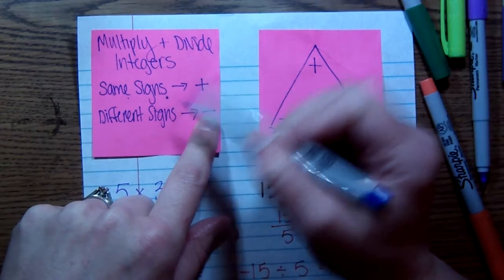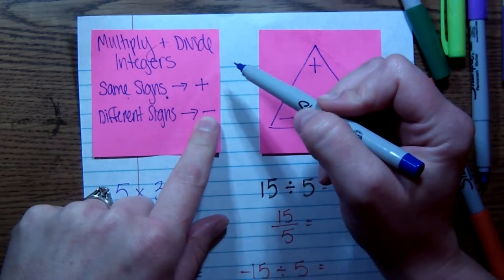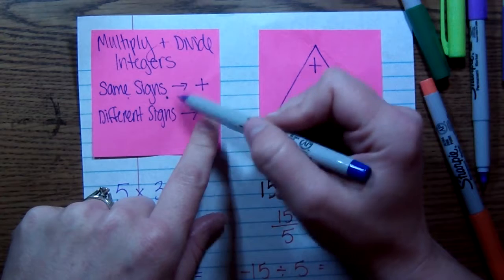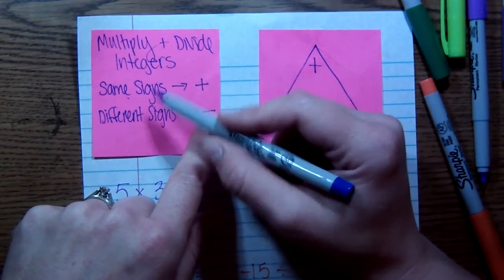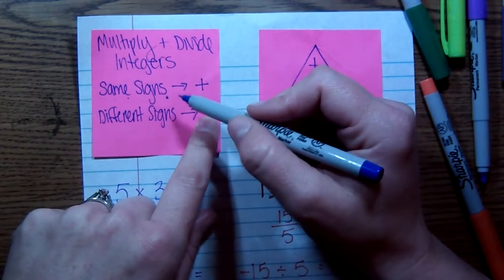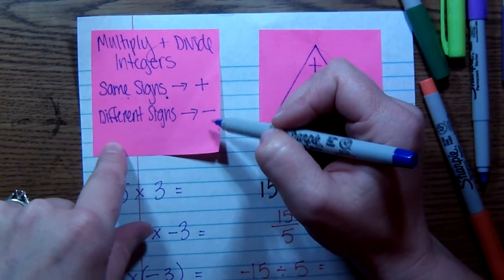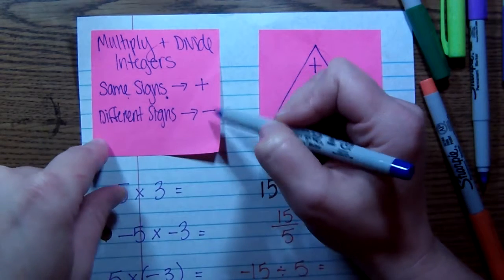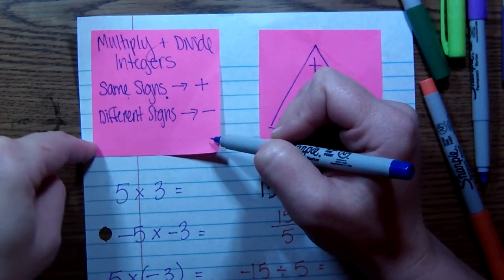Now this doesn't apply to adding, right? Because it's same signs add and keep, different signs subtract and keep the sign of the bigger number. So you have to be careful. When you add, you're keeping the sign of the bigger number. When you're multiplying and dividing, it just depends on which signs you've got. Same signs positive, different signs negative, okay?